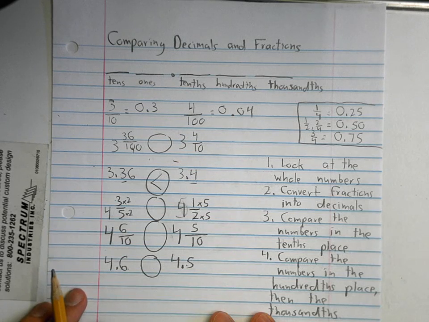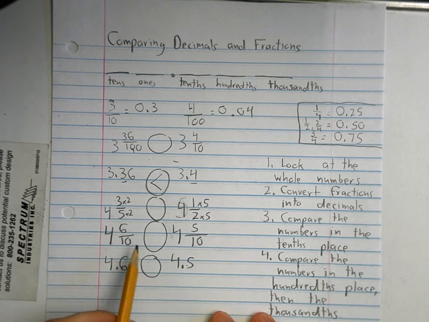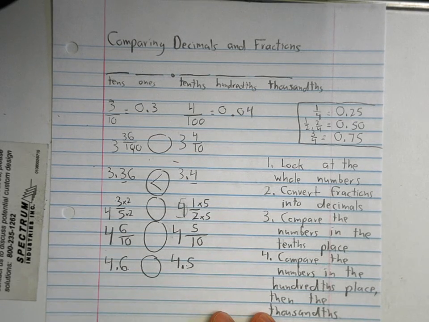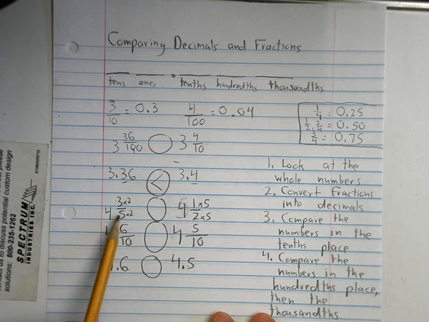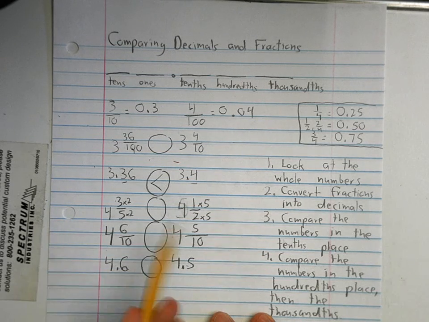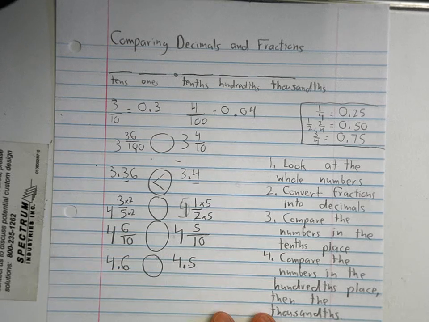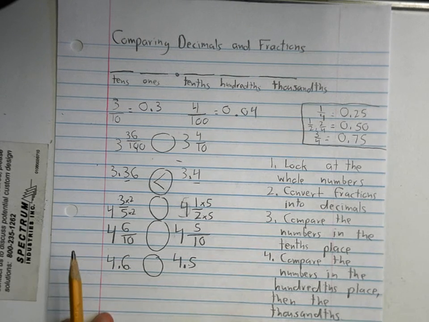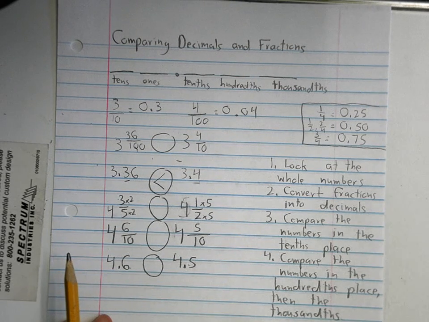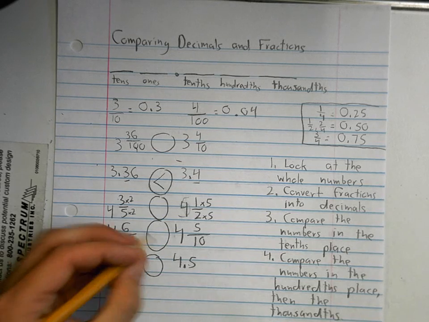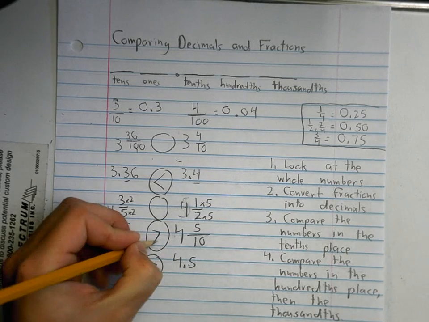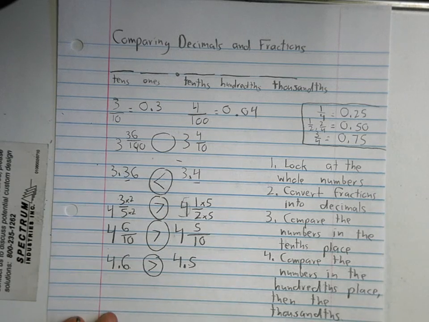I sure can. I could have up here, couldn't I? 4 and 6/10, 4 and 5/10, they're the same denominator. But I want to make it a decimal. It's good practice. Something we're going to have to know how to do. Is 4 and 6/10 or 4 and 3/5 greater or less than 4 and 1/2? Is it greater or less than? Great. Greater, that's right. Greater than.